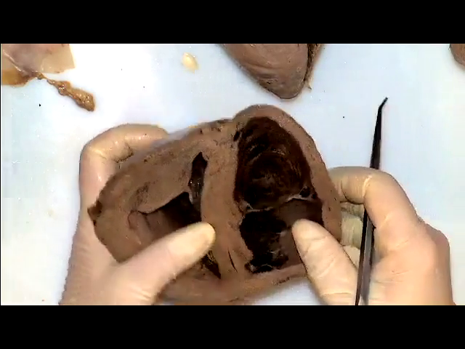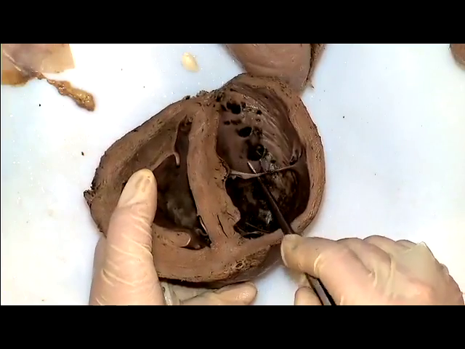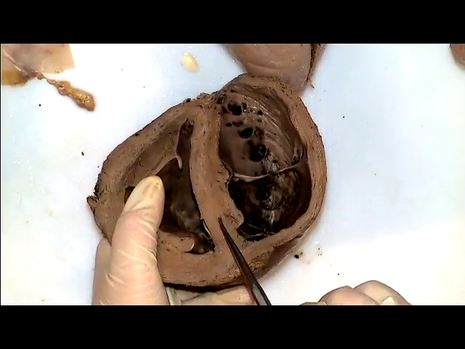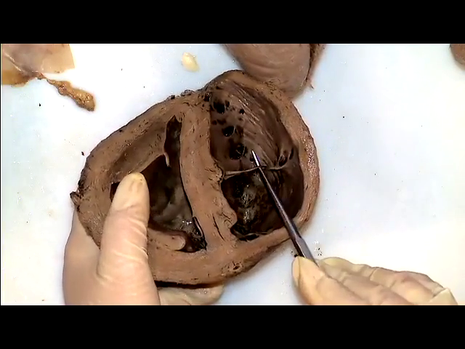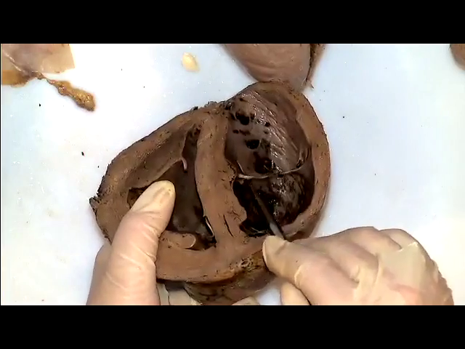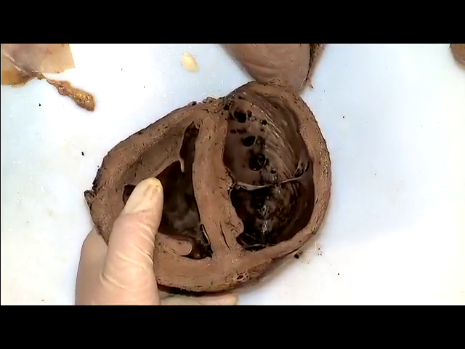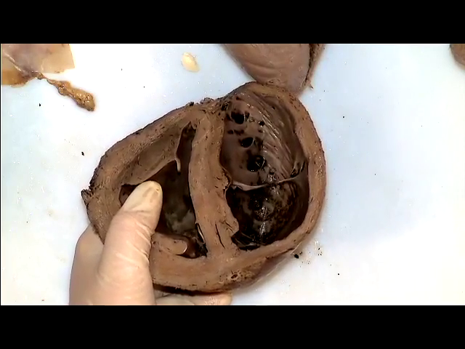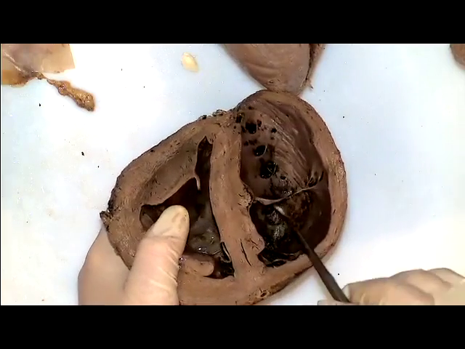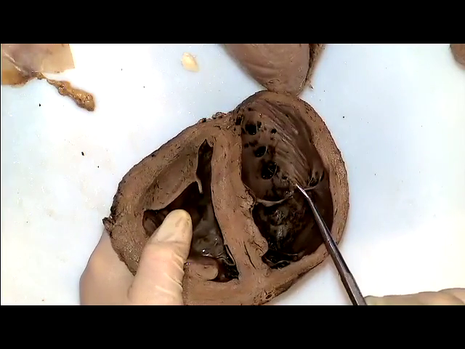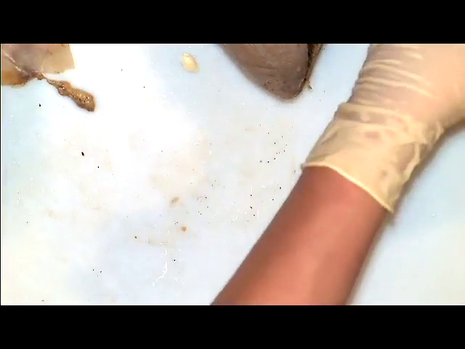We talked about a structure like this that attaches from the interventricular septum to the wall, and that is called the trabecula septomarginalis. And it is not a chordae tendineae. It is a completely different structure. It is not attached to any of the valves. All right? So trabecula septomarginalis, there would be one here.